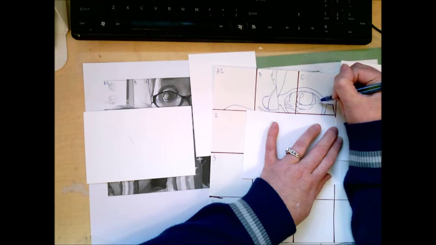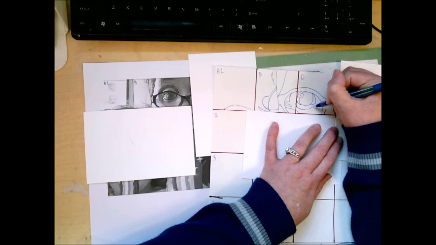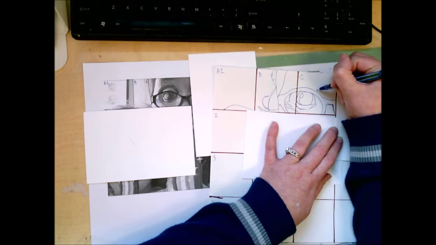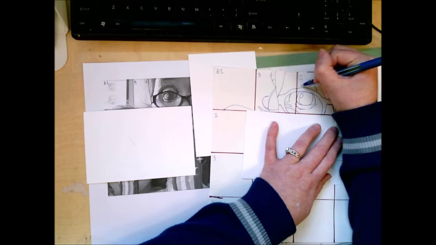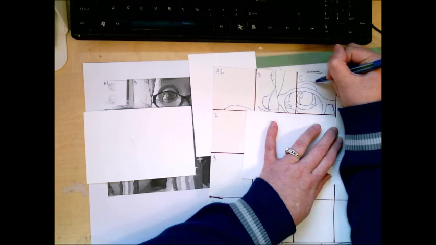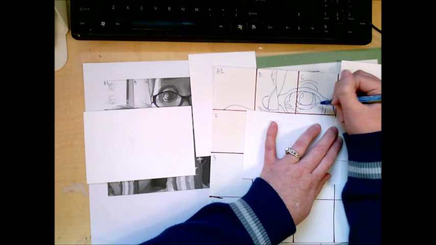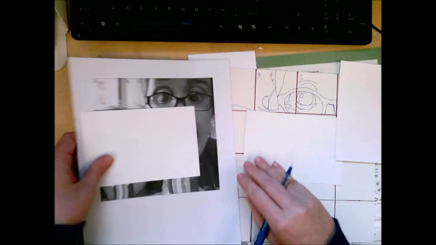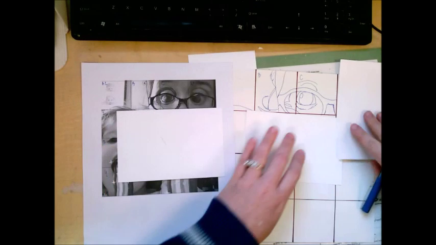I made my eye a little bit too short. If I were using pencil, I could go in and fix it. I am not using pencil, so it would be slightly harder for me to do so. And I'm going to move on to the next square.